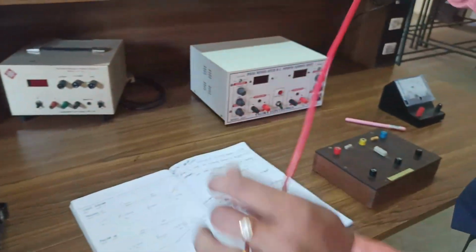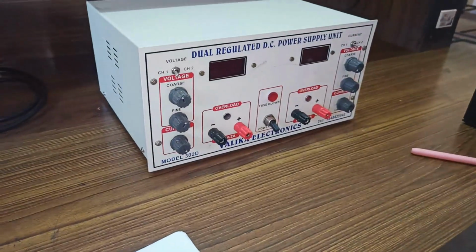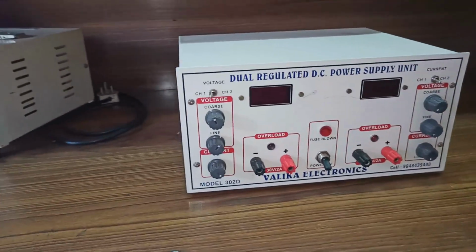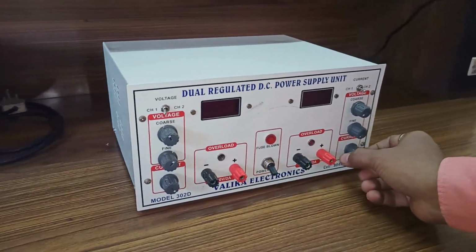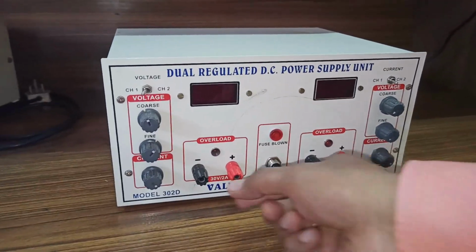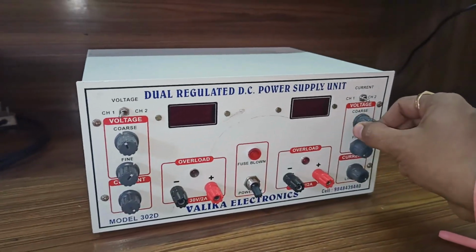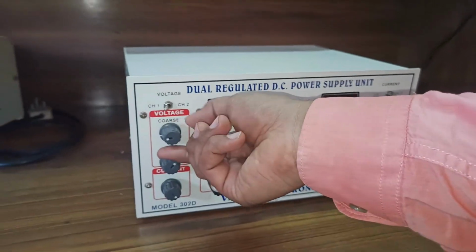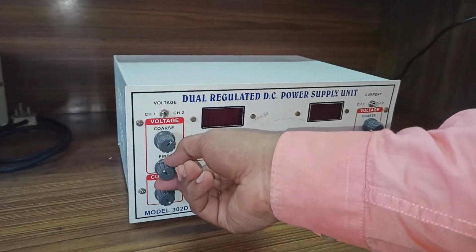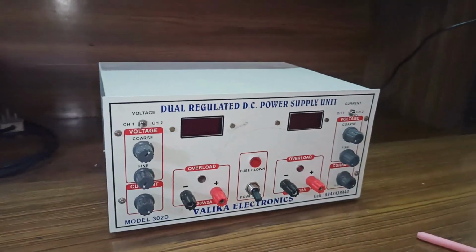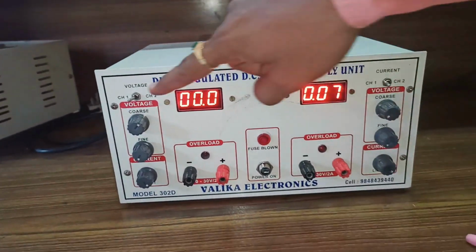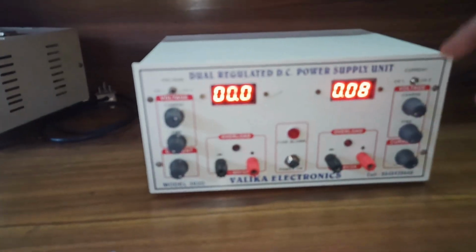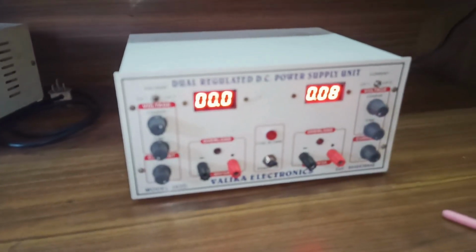First we will connect the regulated power supply. To operate the regulated power supply, initially keep the current knob in the maximum position and the voltage knob in the minimum position. Those are the initial positions of the regulated power supply. Then give the supply. As soon as you give the supply, it will indicate that voltage and current are at zero. Now we'll give the connections.